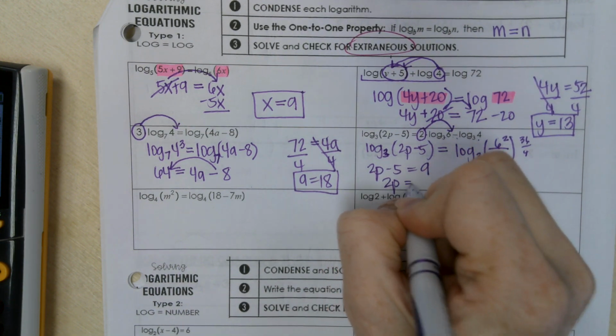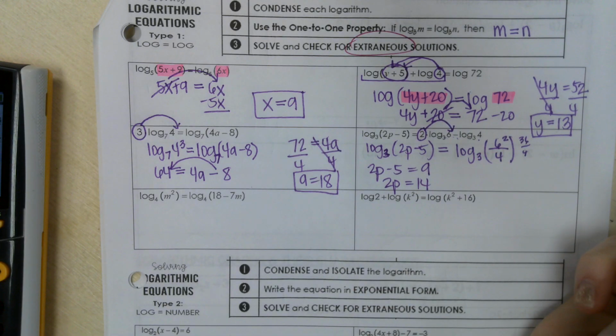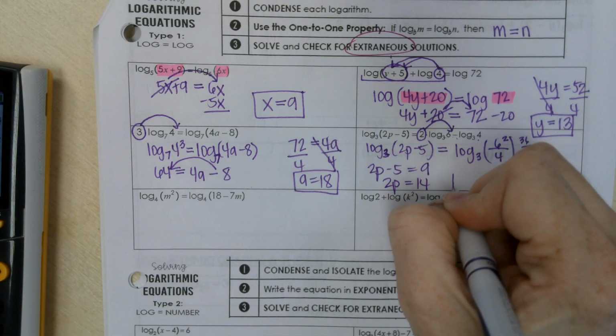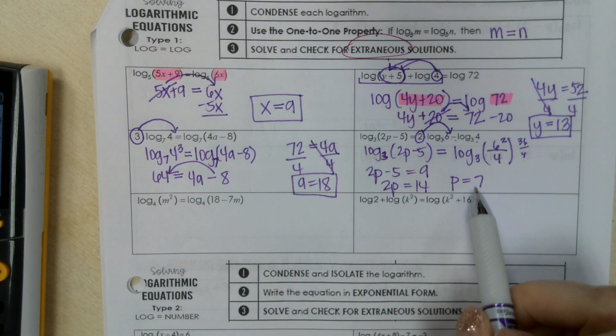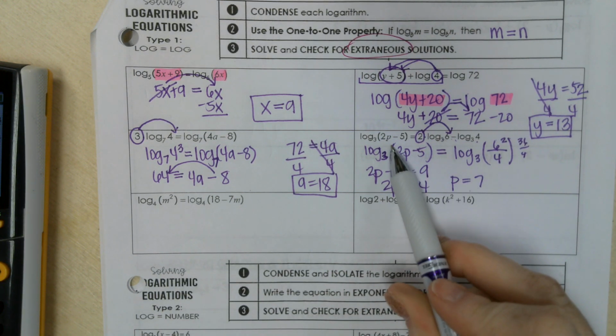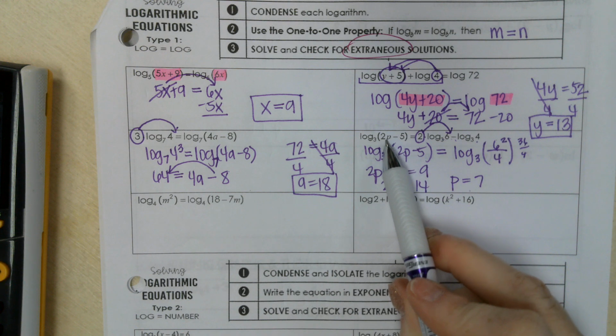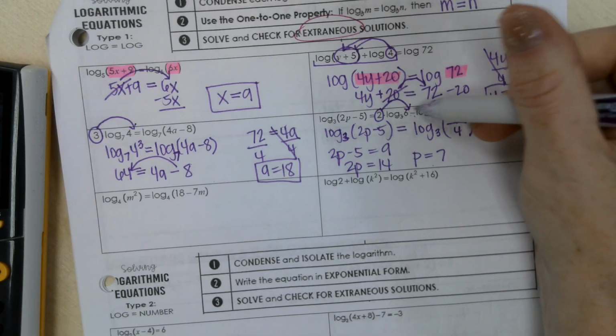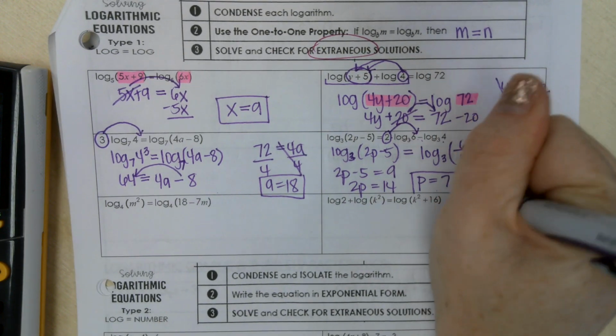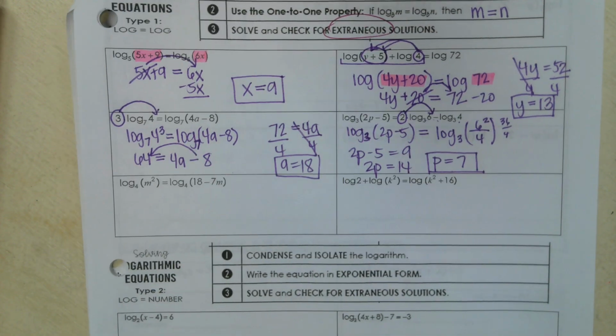I'm going to start by adding 5 to both sides. Okay, that gives me 2p equals 14. And here, p equals 7. Now, if I'm checking my solution, I'm plugging it in right here. 2 times 7 is 14, and 14 minus 5 is 9. There are no other variables to plug that into, so I'm good to go. Okay?